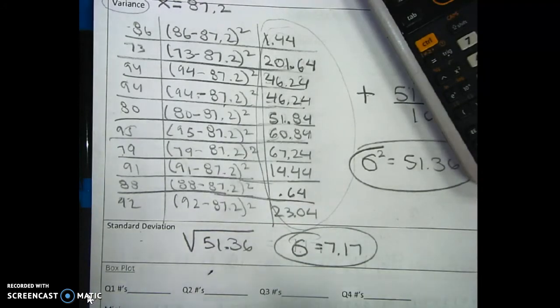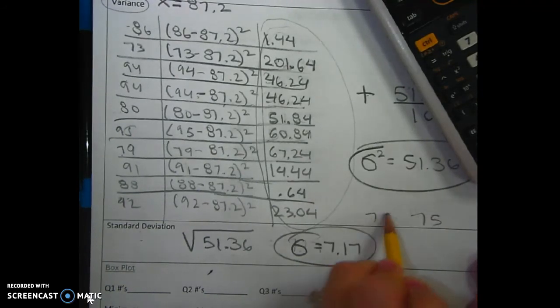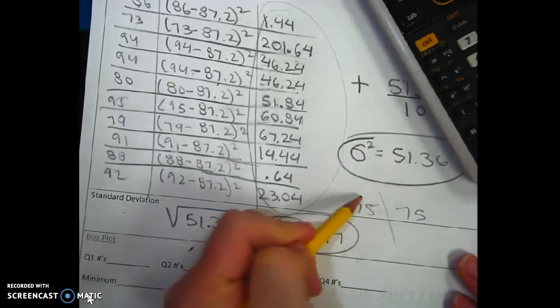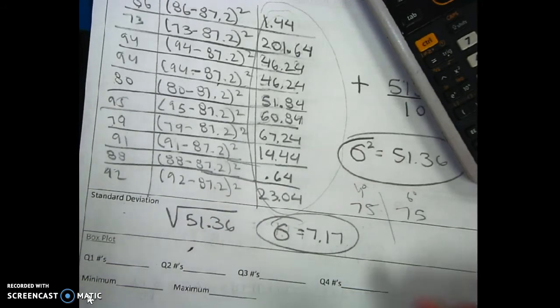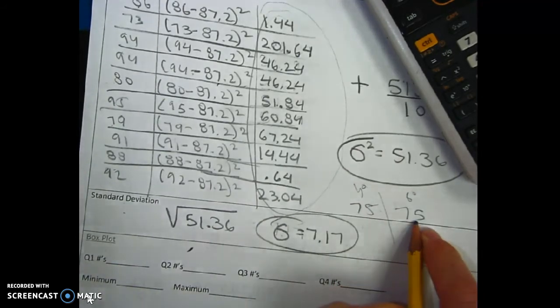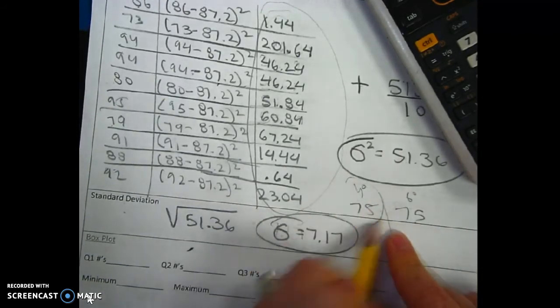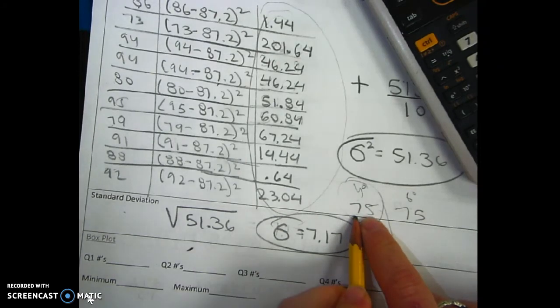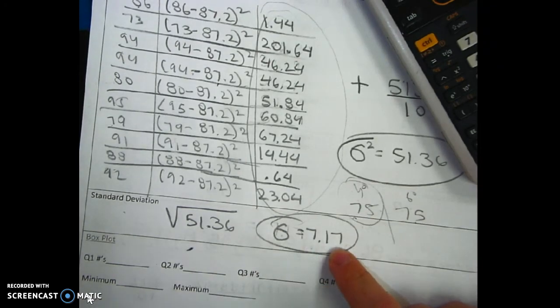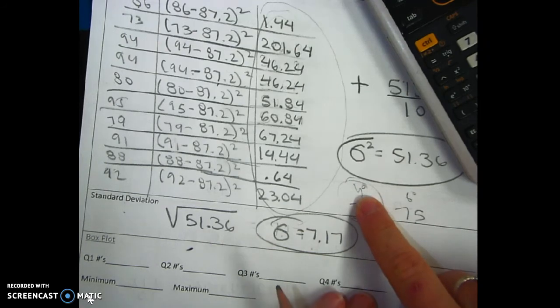And to remind you, if I had two classes with a 75% average, fourth period and sixth period, and I said, okay, what class do I want, this class or this class? Well, if everybody in fourth period got a 75%, the standard deviation would be a 0, which means everybody's a C student.